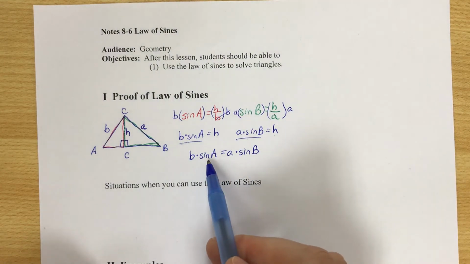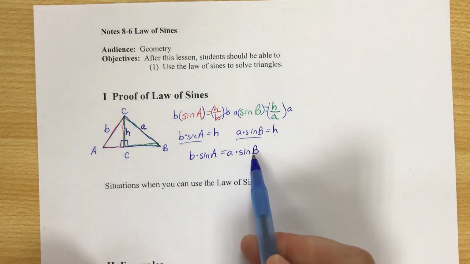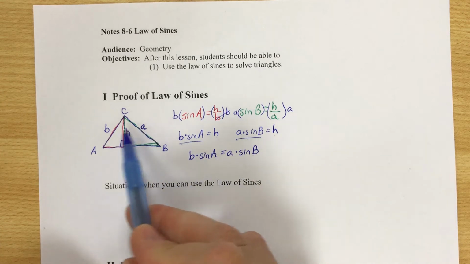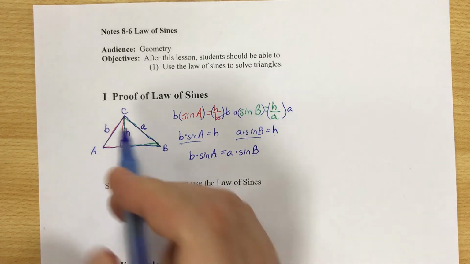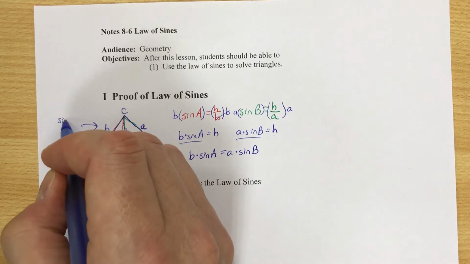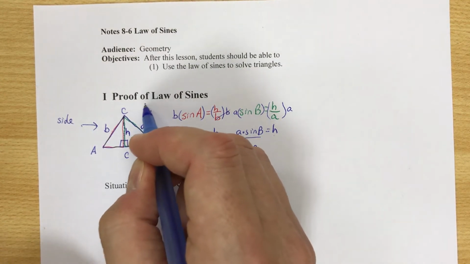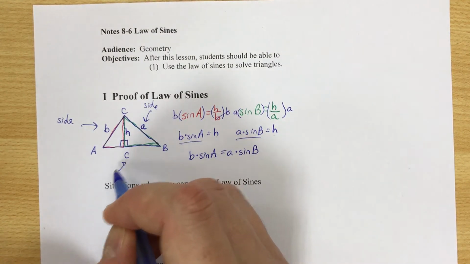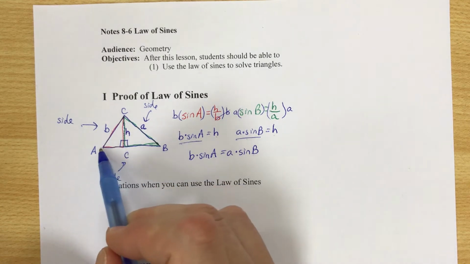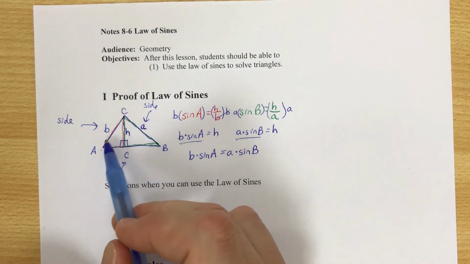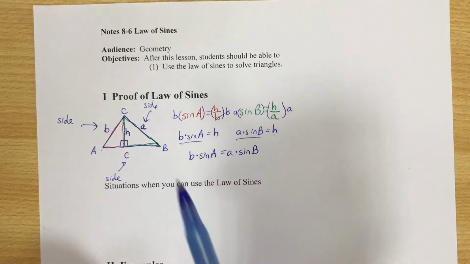Remember that it's always the sine, the cosine, the tangent of angle measures here. So the lowercase letters represent sides. Okay, so B is a side, A is a side, C is a side, and the capital letters represent angles. Now I'll show you a different way of writing angle measure in a moment.